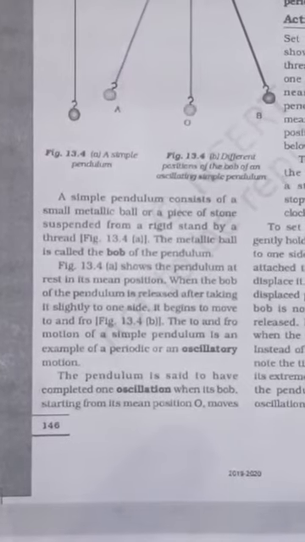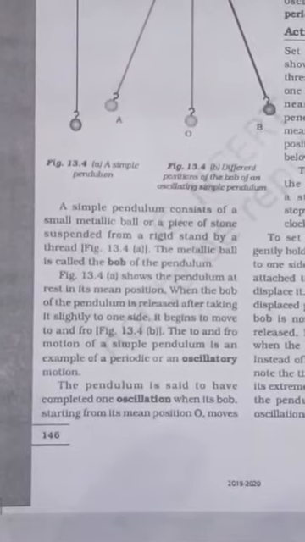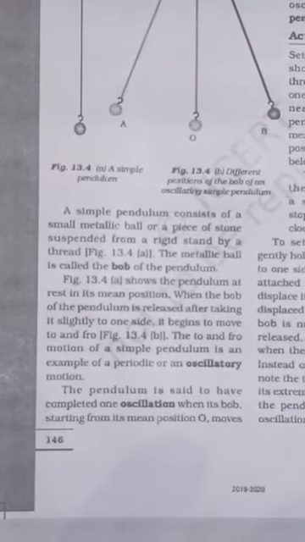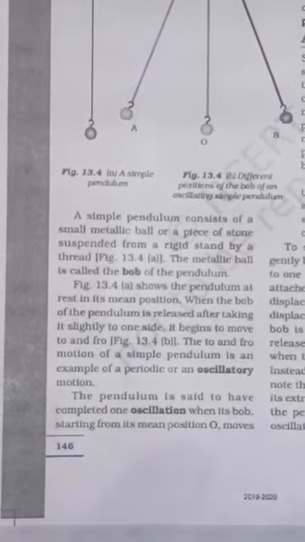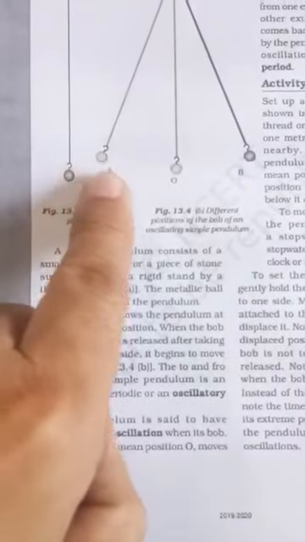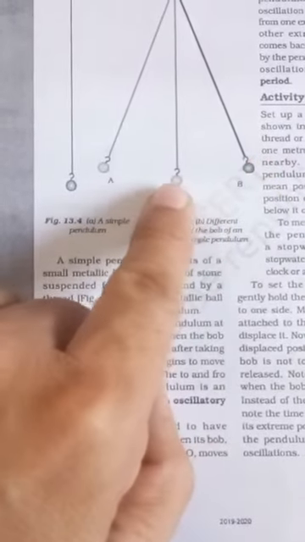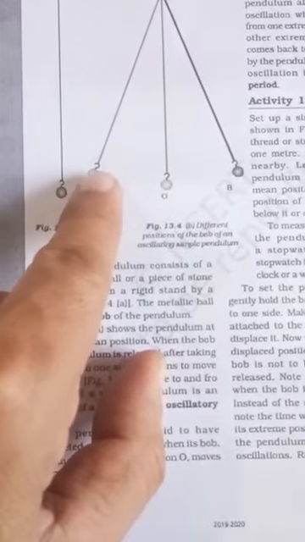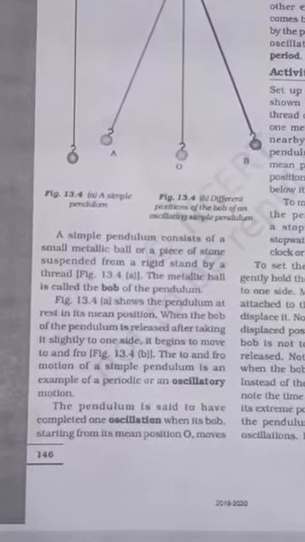This to-and-fro motion of the pendulum is periodic motion. Periodic motion is also called oscillatory motion. When the pendulum moves from position A to position O to position B and back to position O to A, starting from A and returning to A, then one oscillation is completed.